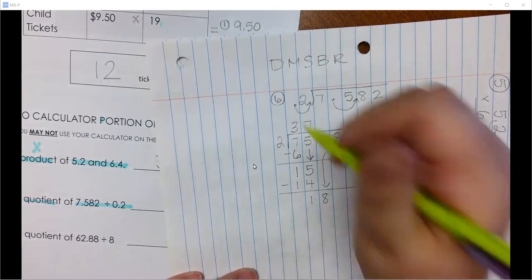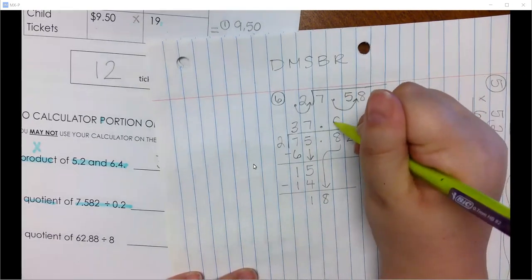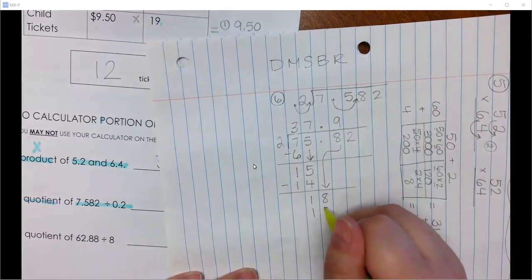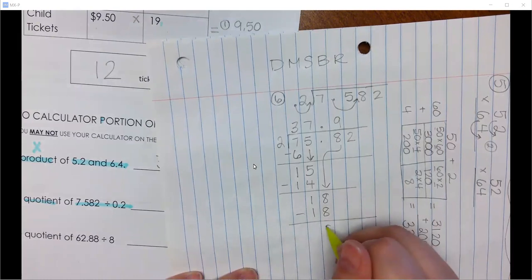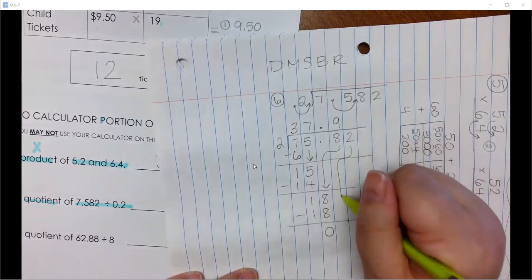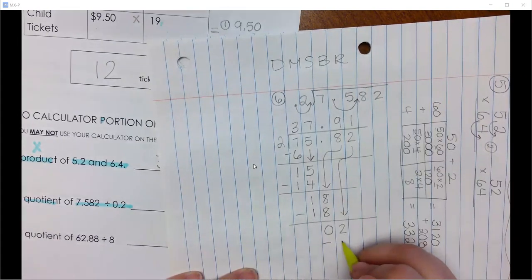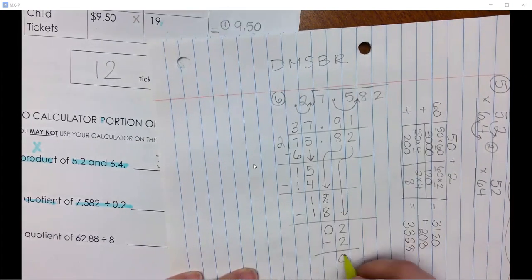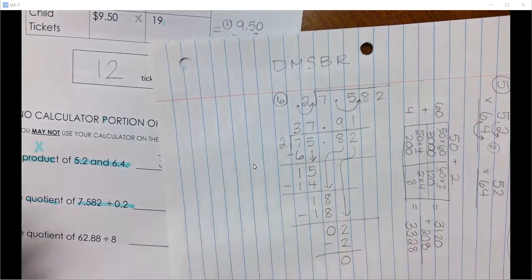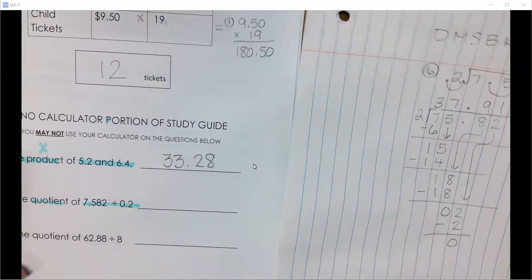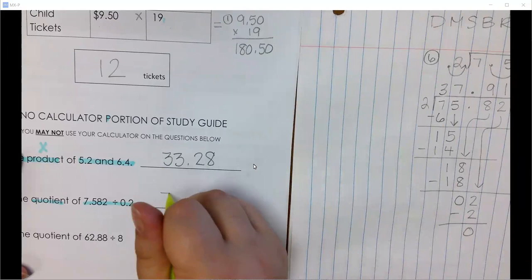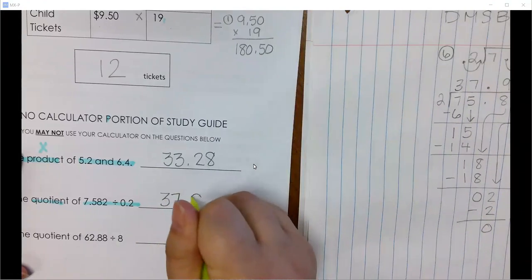2 divides into 18 9 times. 9 times 2 is 18. I subtract, I'm left with 0. And I bring down the 2. 2 divides into 2 1 time. 2 times 1 is 2. I'm left with 0. So my quotient is 37 and 91 hundredths.